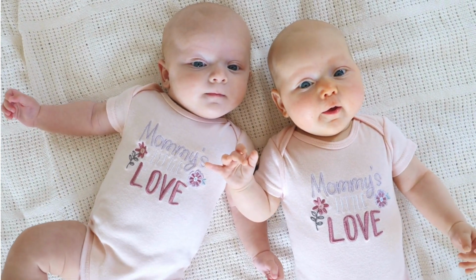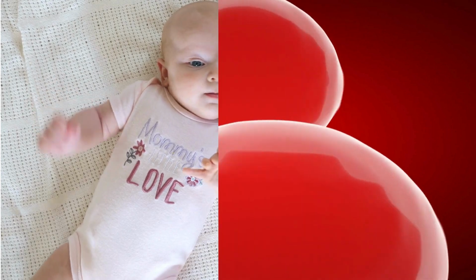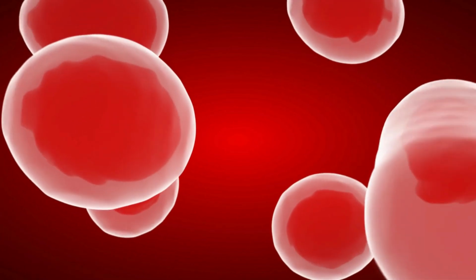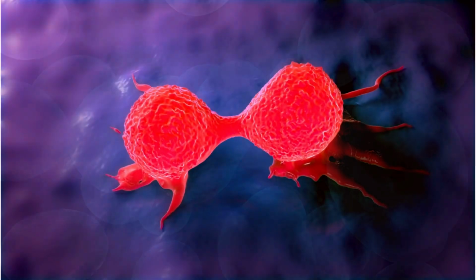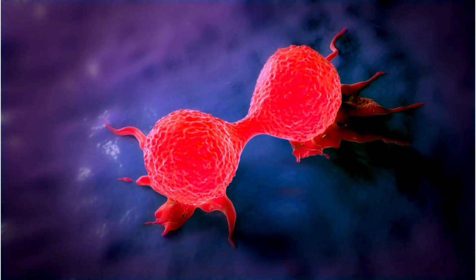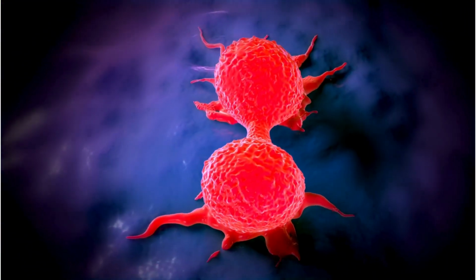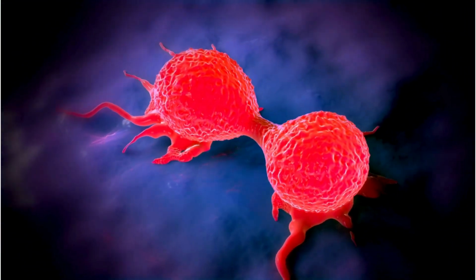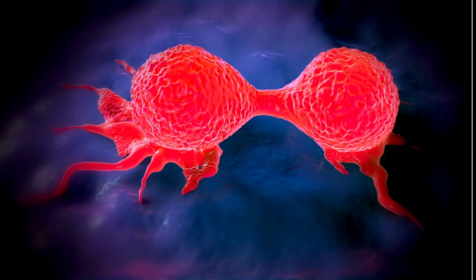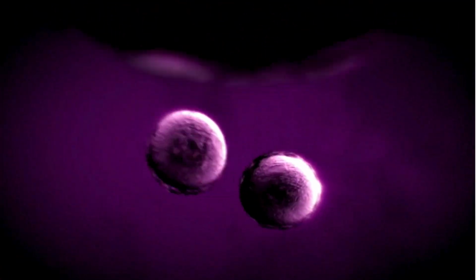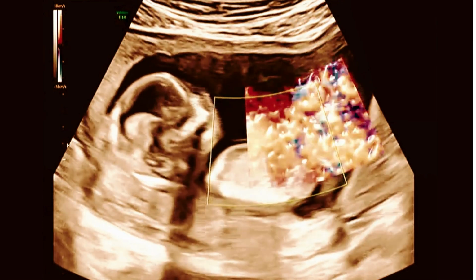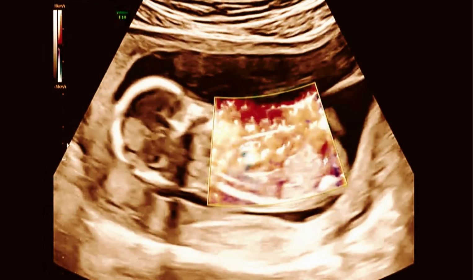Identical twins. In rare cases, unusual events can occur during the early stages of cell division. The developing cell splits into 2 distinct groups, each with the same complete set of DNA from the original fertilized egg. These 2 groups of cells continue to divide independently, and each one will eventually develop into a baby.